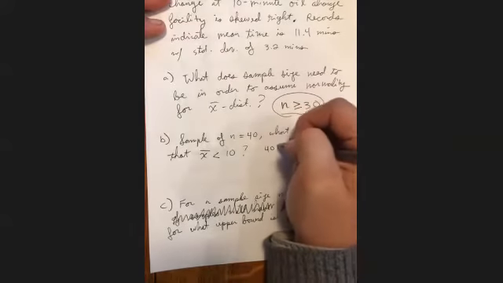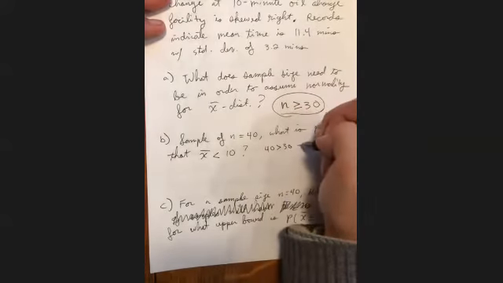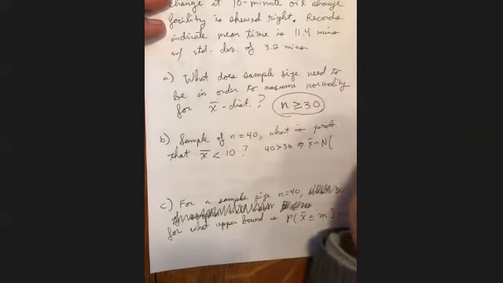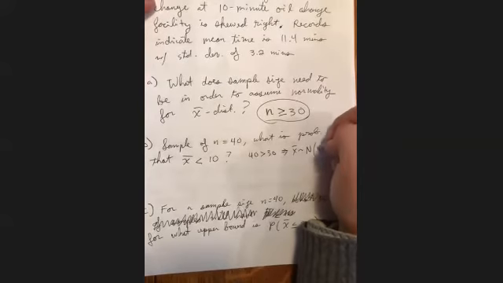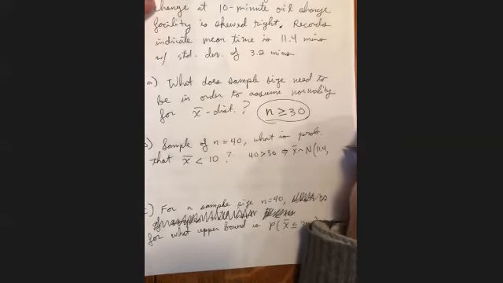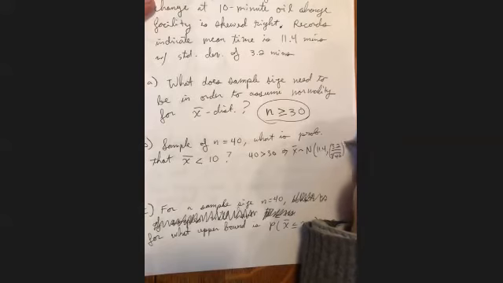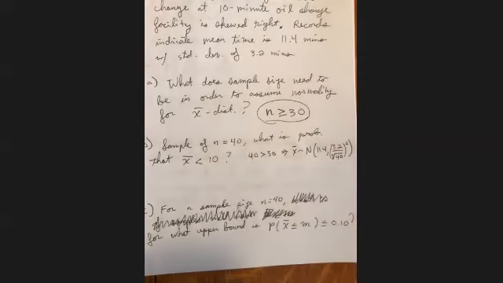So 40 exceeds 30 implies X bar is normally distributed, and it will have a mean of 11.4 and a standard deviation of 3.2 divided by the square root of the sample size, which is 40. All right, so that's the first piece of the puzzle.